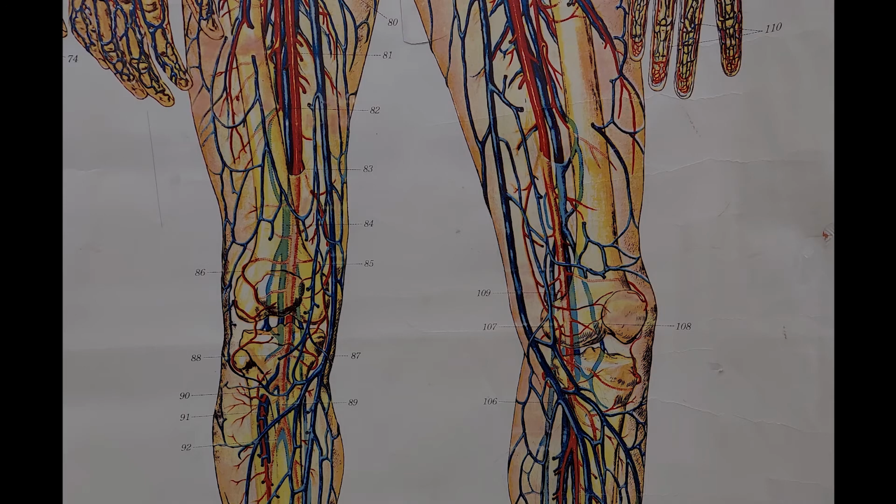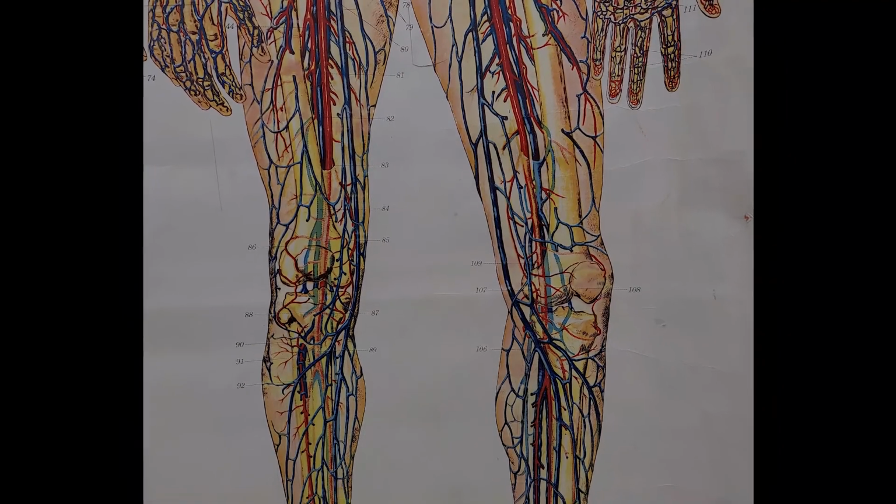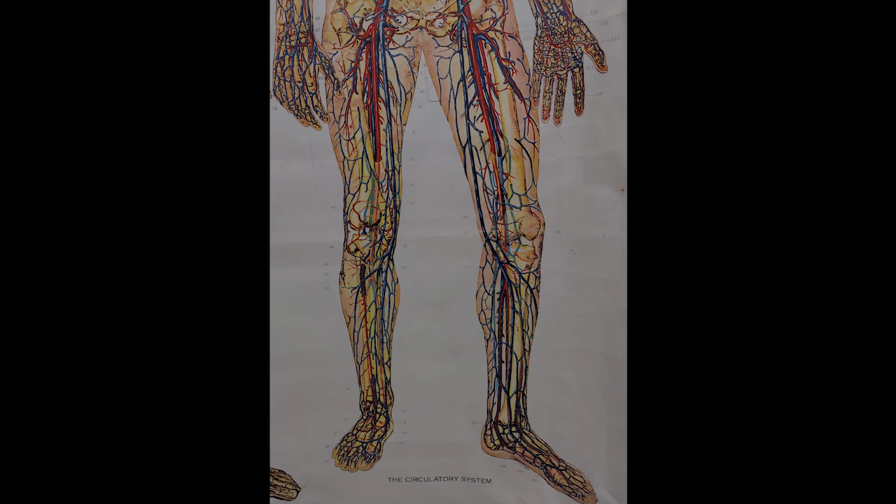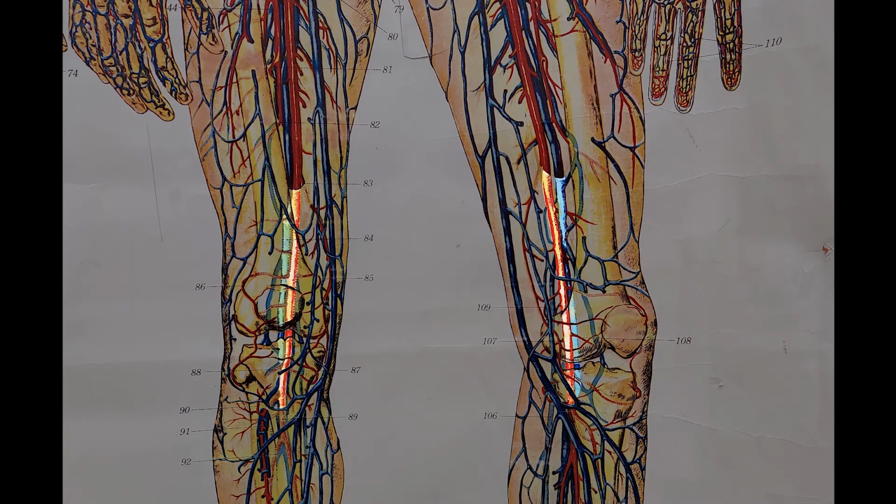Okay. Notice on this image, this person has their leg slightly externally rotated or slightly laterally rotated. So we can get a better view of our posterior blood vessels here. And the right side of this image is more of a straight-on anterior view. So now we've got the popliteal artery and vein, moving down into this popliteal region.